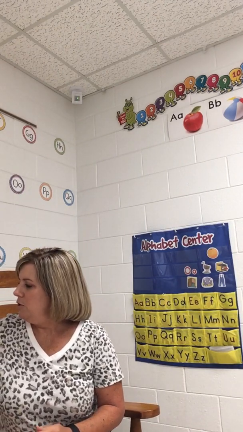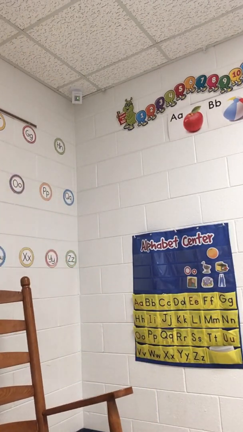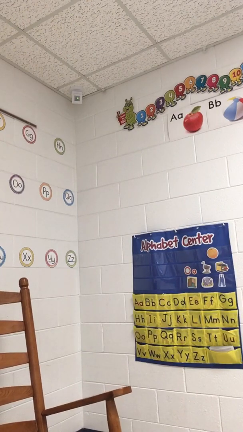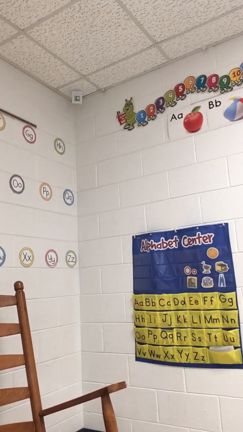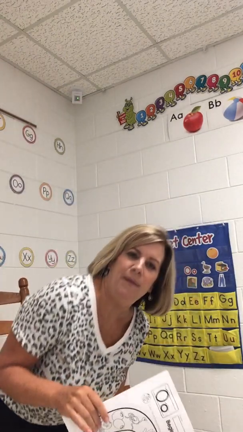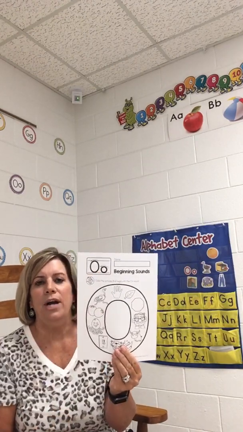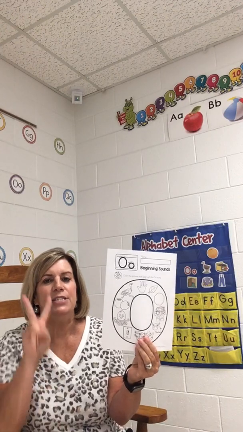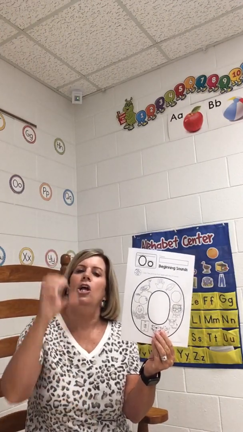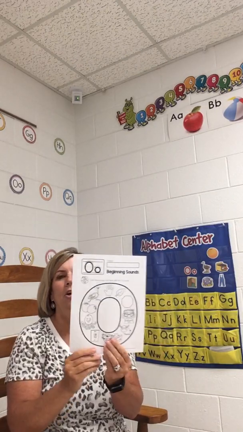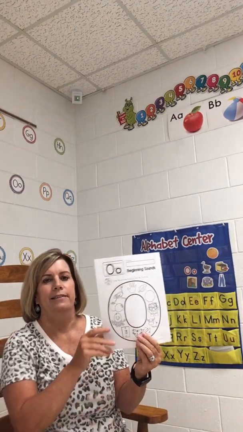All right, boys and girls, on your paper, oh, let me go get your paper, I laid it on another table. It was over there laying on my desk. On your paper today, you've got an uppercase O and lowercase o at the top. Remember, O is a vowel, has two sounds. Short sound is ah, long sound is O. When you look at this letter O, there are some pictures in it. If the picture has the short O sound for ah or the long O sound for O, you are going to color it. So let's look around it.